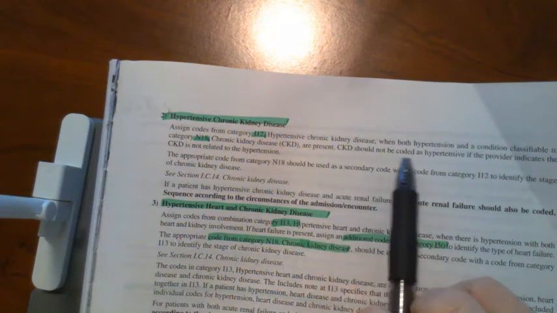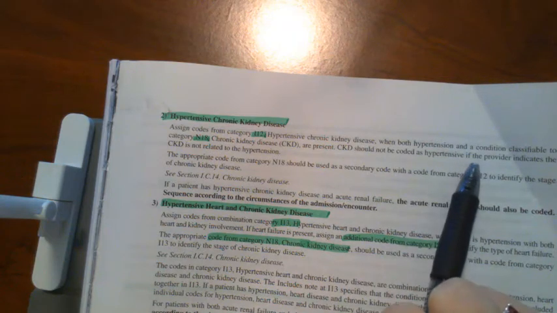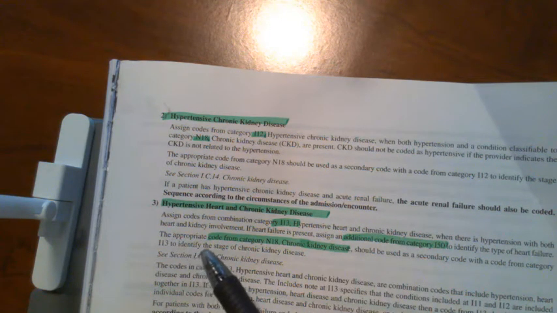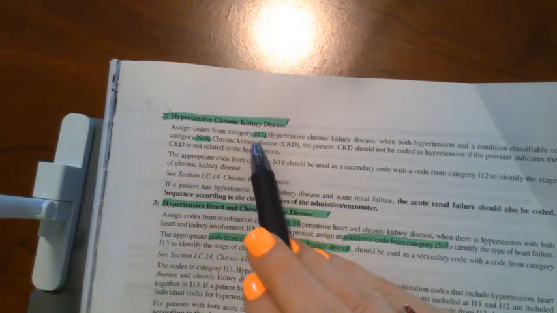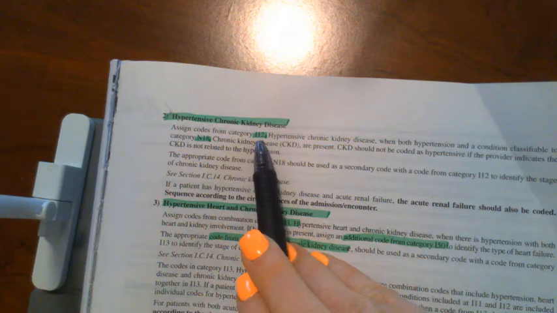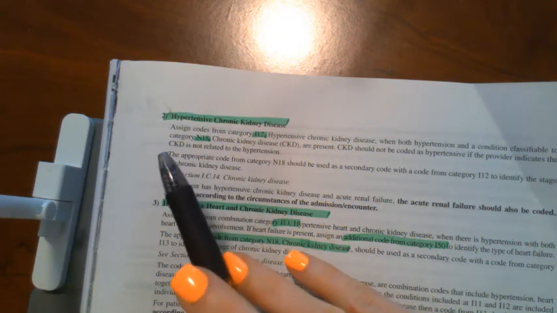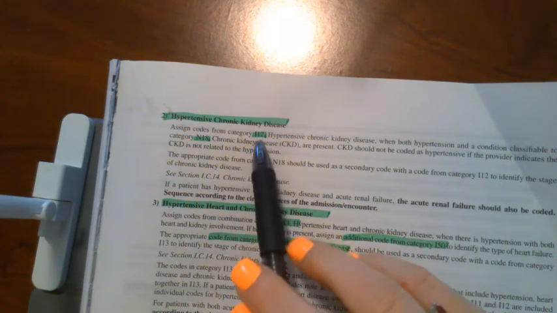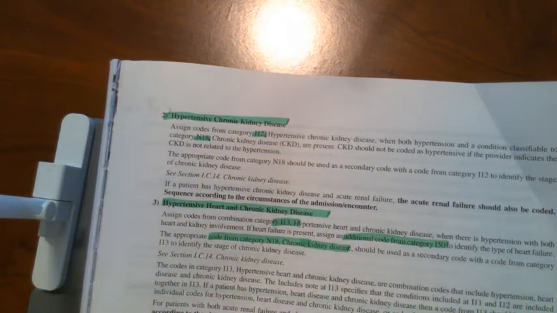The CKD should not be coded as hypertensive if the provider indicates that it's not related to the hypertension. So again, same with the heart disease guideline. If the provider specifically documents that the hypertension and the CKD are not related, then we don't code a hypertension code from I12. However, if it's not documented as that, we will assume that relationship because of the term "with," which is a presumed relationship.